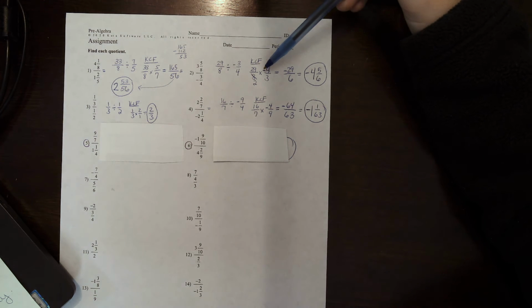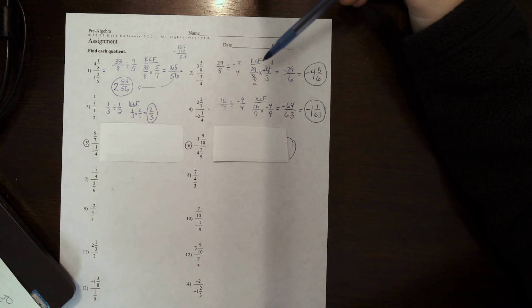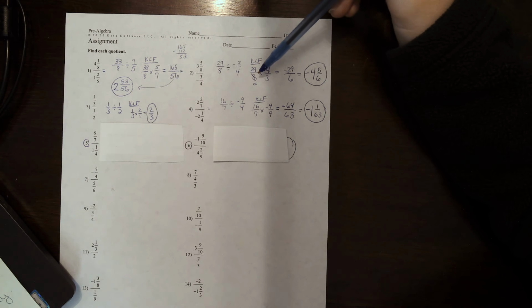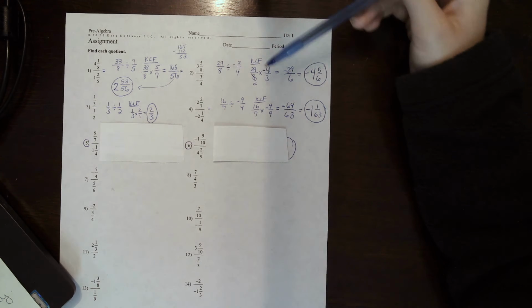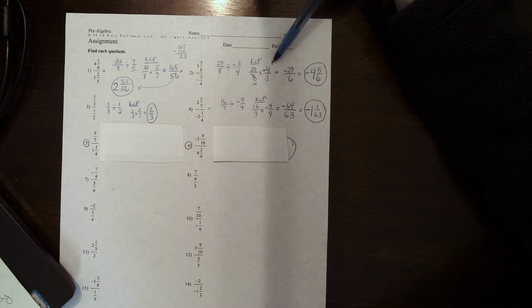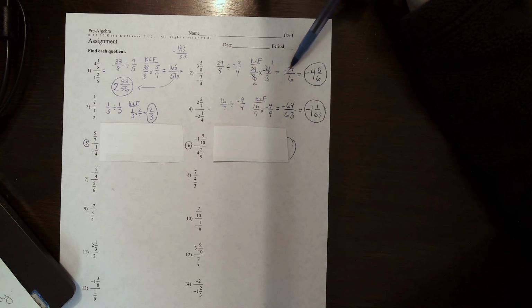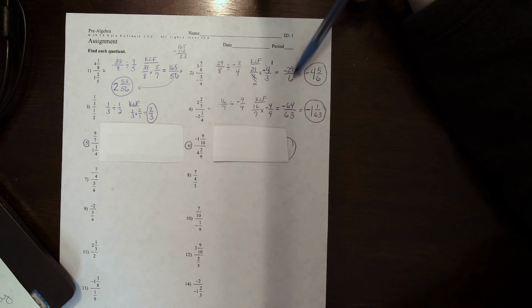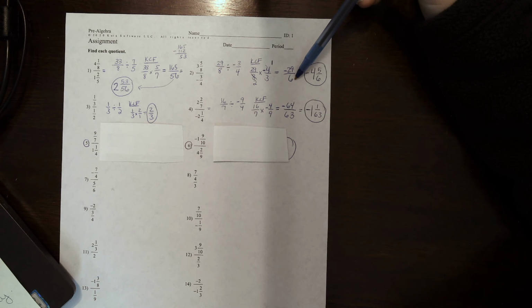Now we're going to multiply. Before we multiply across, we can see if we can cross simplify. So we can do that with 4 and 8. So we can divide negative 4 by 4. We get negative 1. And we can divide 8 by 4, and we get 2. So 29 times a negative 1 is negative 29. 2 times 3 is a positive 6. So we have negative 29 over 6.